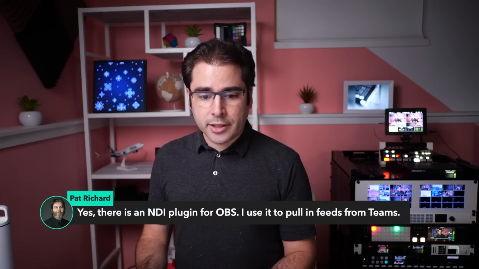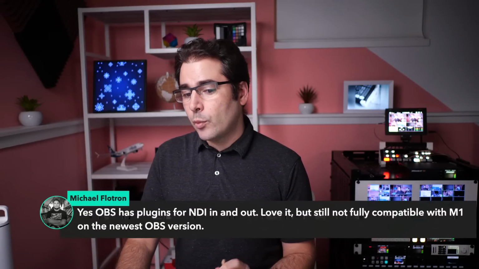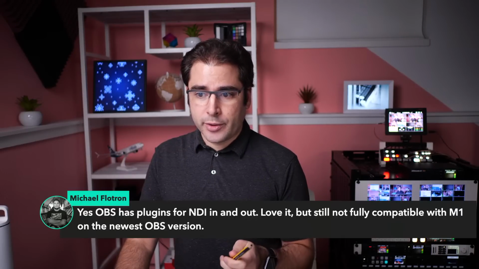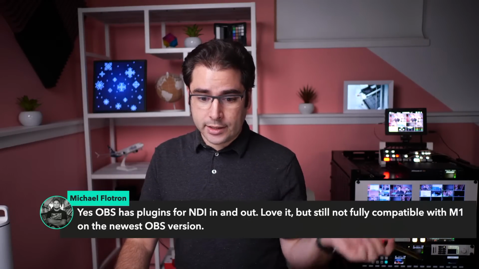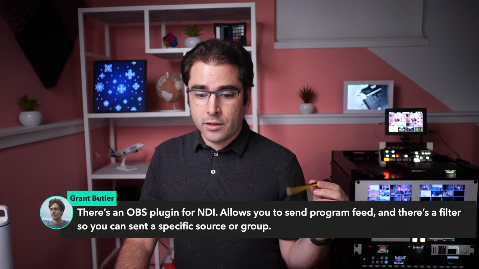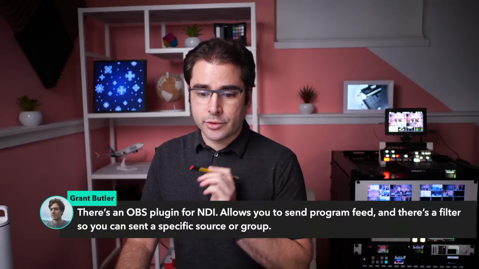There is an NDI plugin for OBS. Okay, cool. That's how you do it. Not fully compatible with the M1 on the newest OBS version. Oh yeah, I haven't actually updated to the newest OBS version because I heard it also doesn't work with the Deck Link Ultra Studio. There's an OBS plugin for NDI, allows you to send program feed, and there's a filter so you can send a specific source or group. Very cool. Okay.